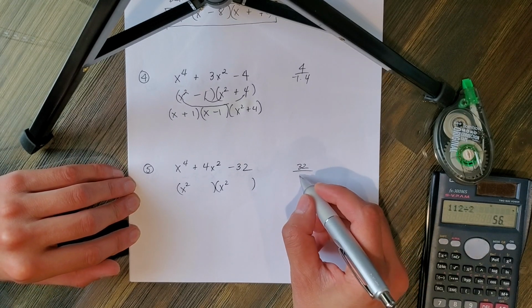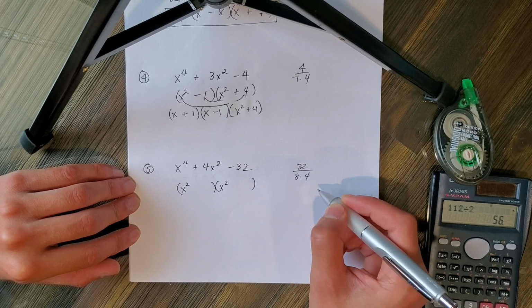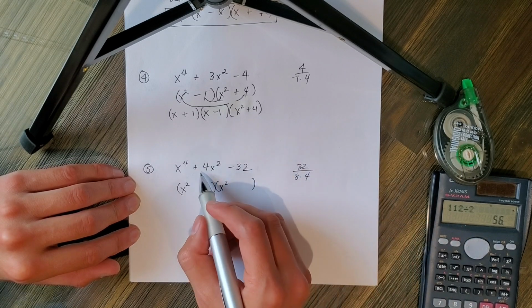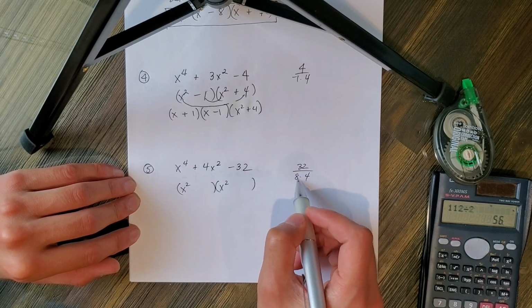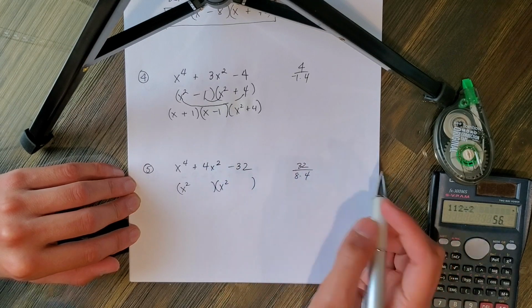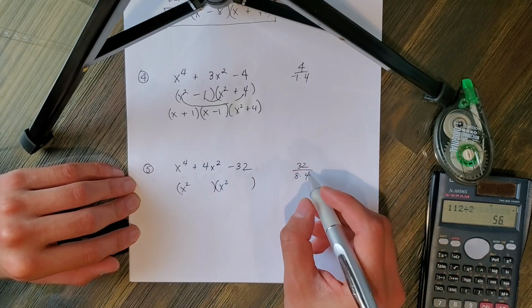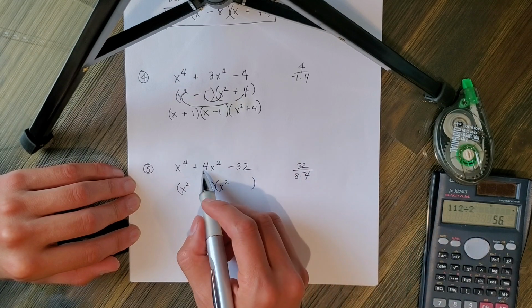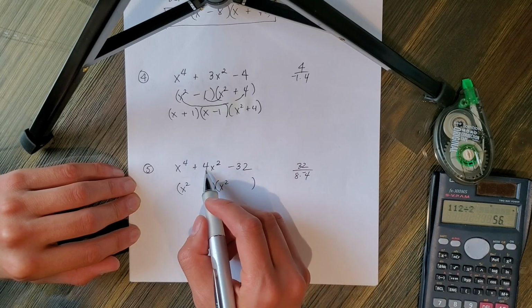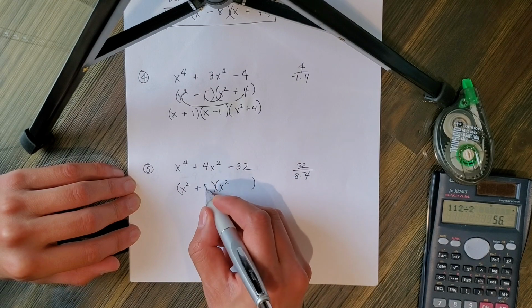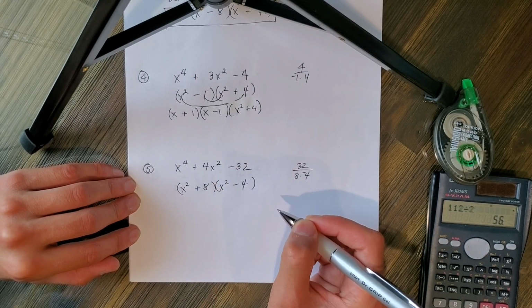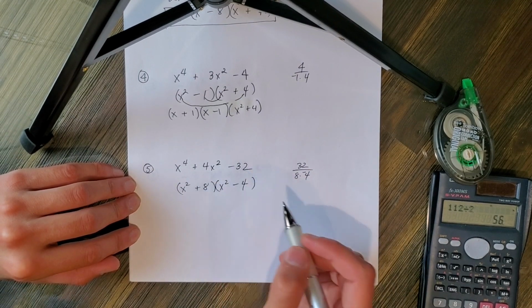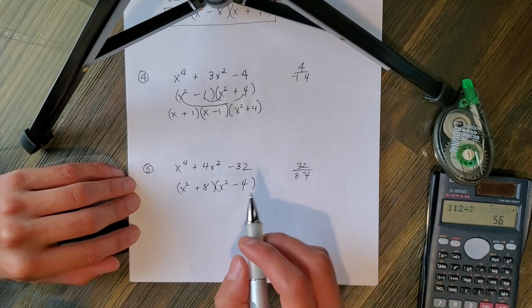And then let's just go ahead and use numbers. First thing that comes to mind is 8 times 4. Notice here, if I subtract these, 8 minus 4, I get 4. So these are going to be my numbers. And I need a negative 32, so I need to make sure that the smaller number is negative. So that when I subtract them, I get a positive 4. So, plus 8 minus 4. Notice, 8 times negative 4 is going to be your negative 32.